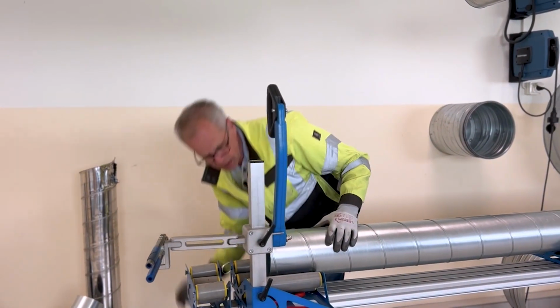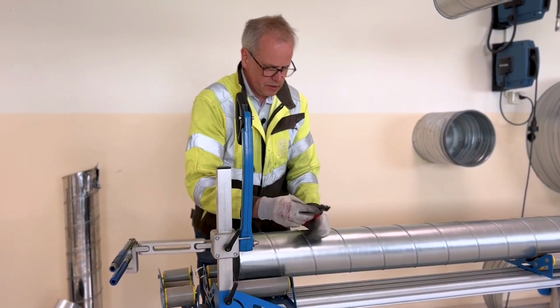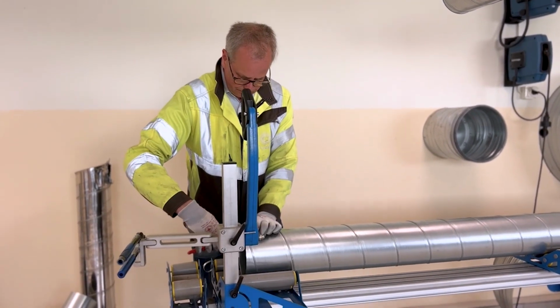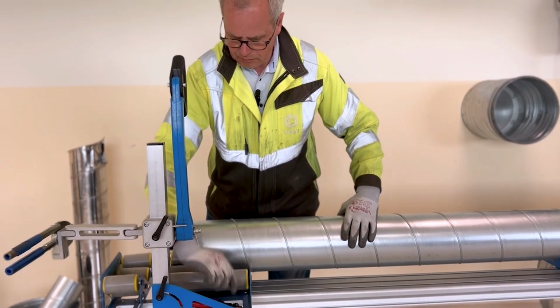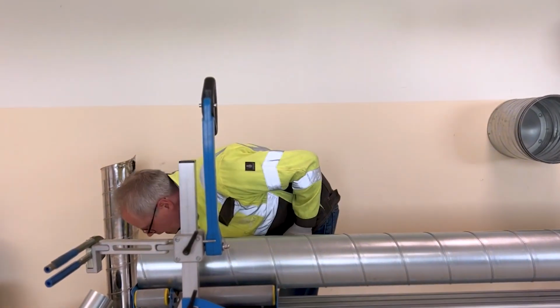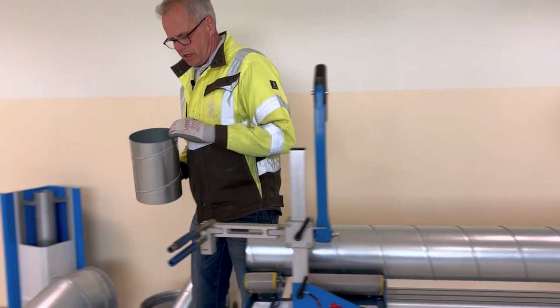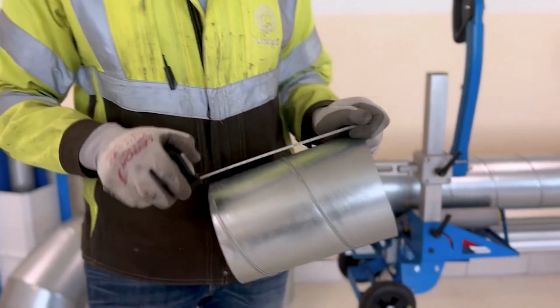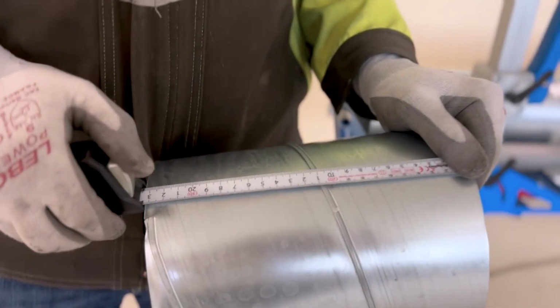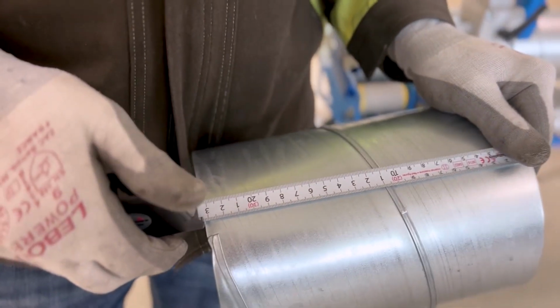Perfect. I will cut the needle so nobody gets hurt. And I have my part. 233 millimeters.